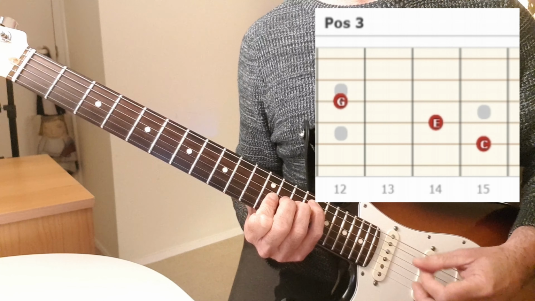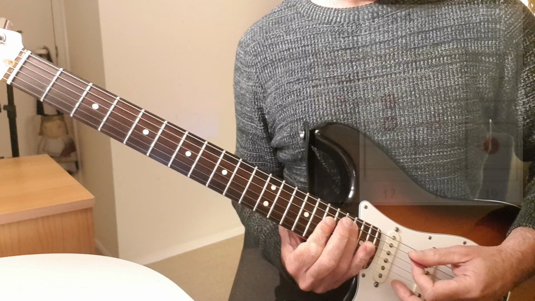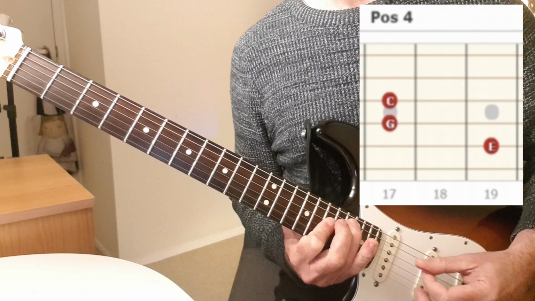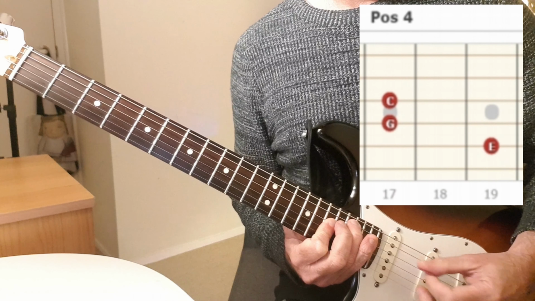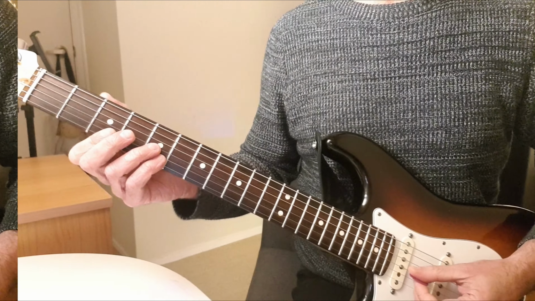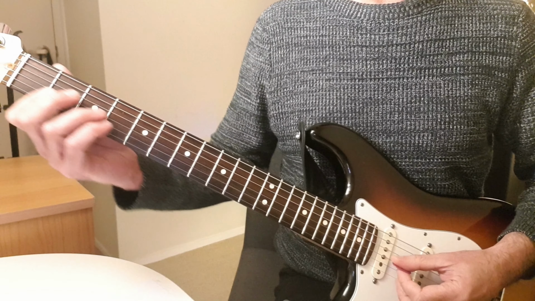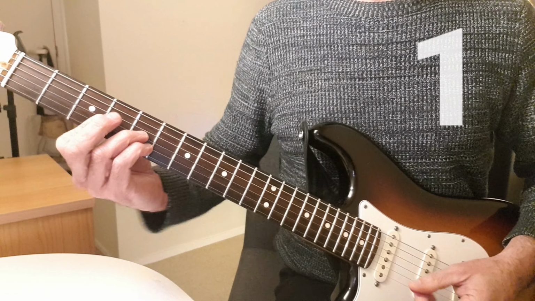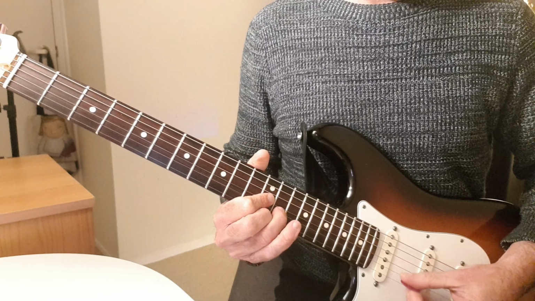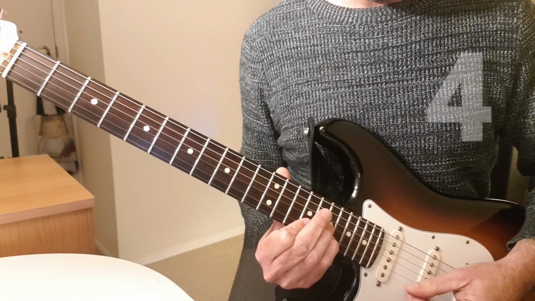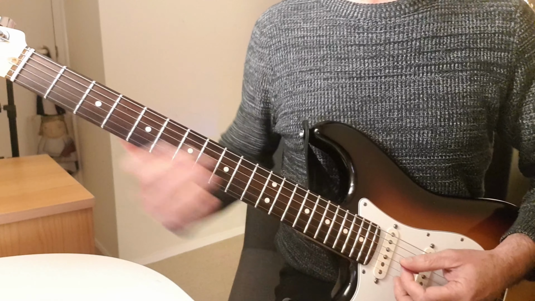And the C note is on the 5th string. Let's start again. The shapes we've learned, let's count how many we've learned just here. Oh, can't get that high.